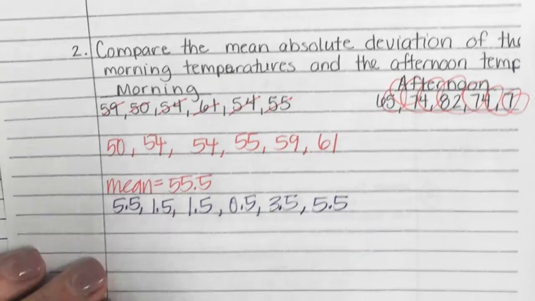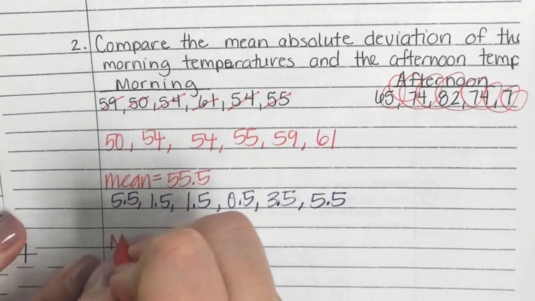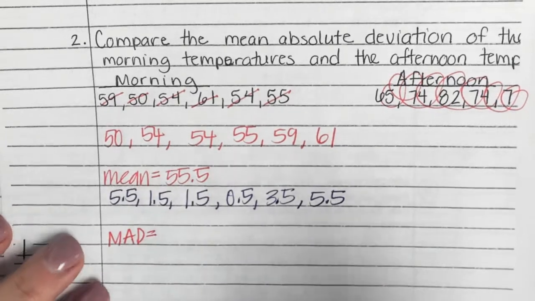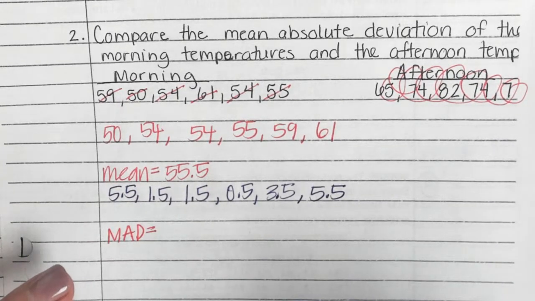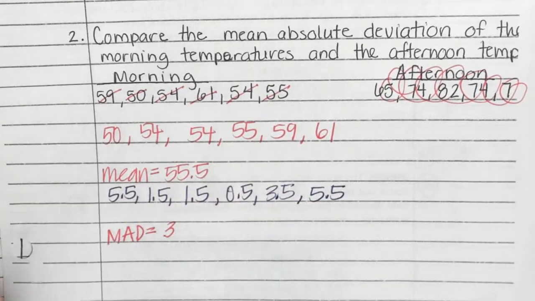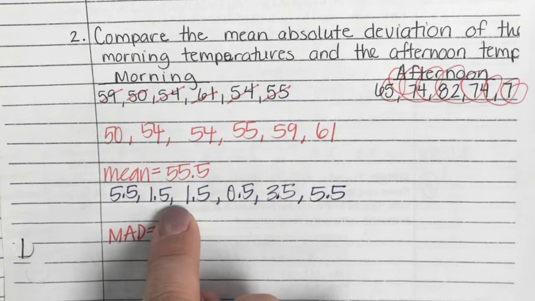Okay? At this point, now you're going to add all of those together. And what are we dividing by? 6, because we still have 6 numbers. And your MAD is 3. So, when we add all these together, we've got 5.5 plus 1.5 plus 1.5 plus 0.5 plus 3.5 plus 5.5. That gives me 18. Divided by 6, the MAD is 3. There are two 1.5s, because there's two 54s.